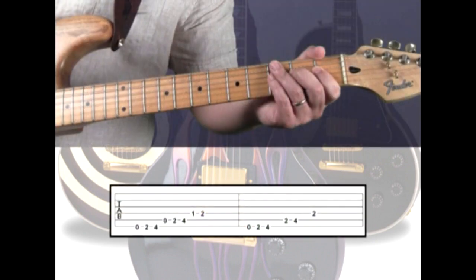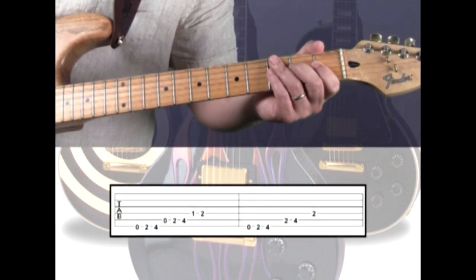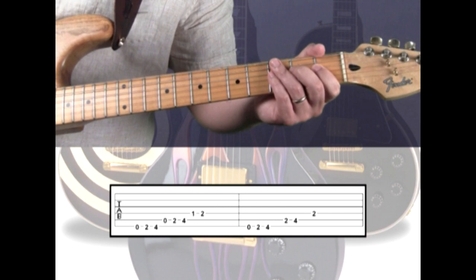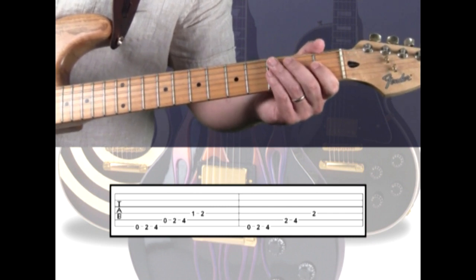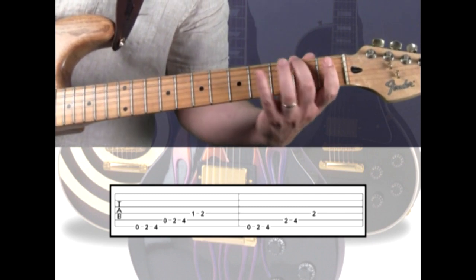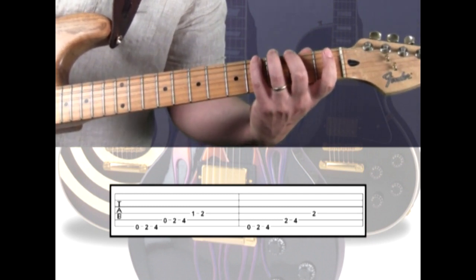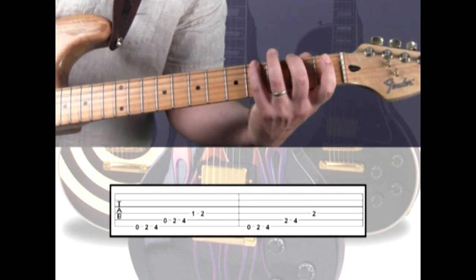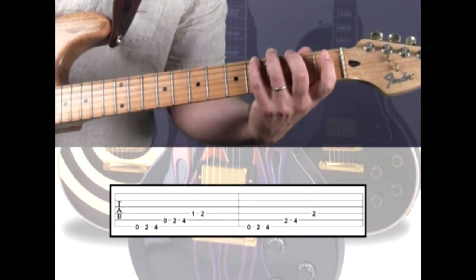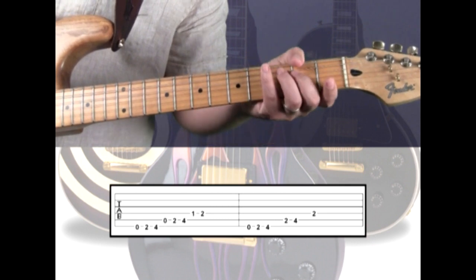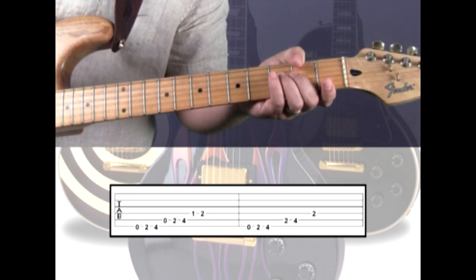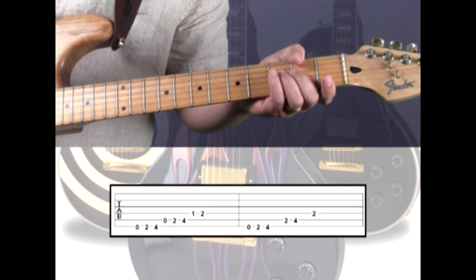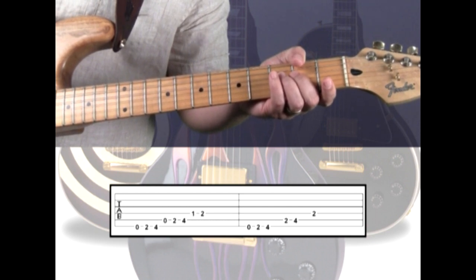Now that we've learned the scale degrees to the major scale, let's compare it with the major pentatonic. Both scales share the notes E, F sharp, and G sharp, or the scale degrees 1, 2, and major third. However, the major scale uses the A note, or 4th scale degree, but the major pentatonic does not include this note.